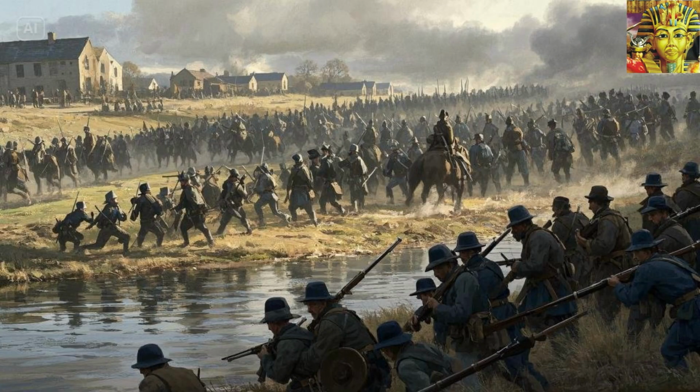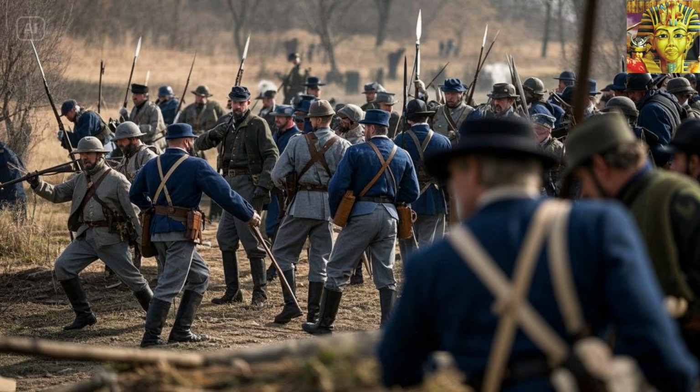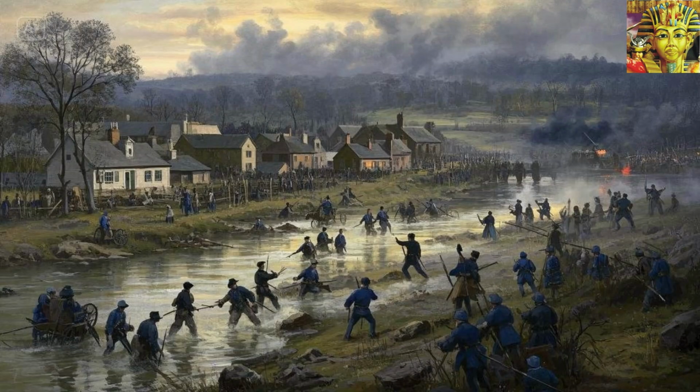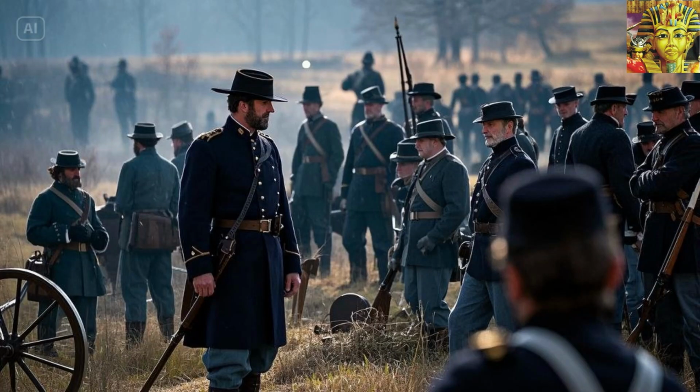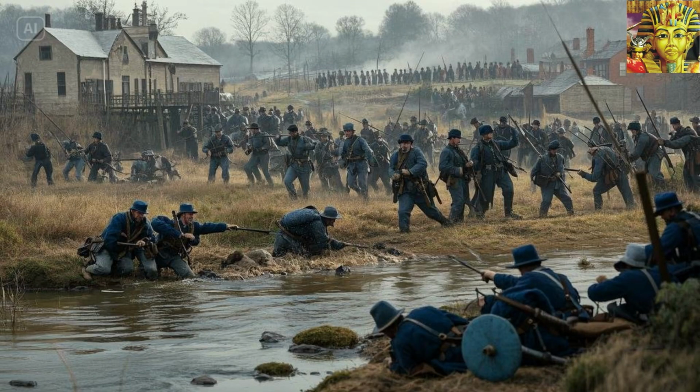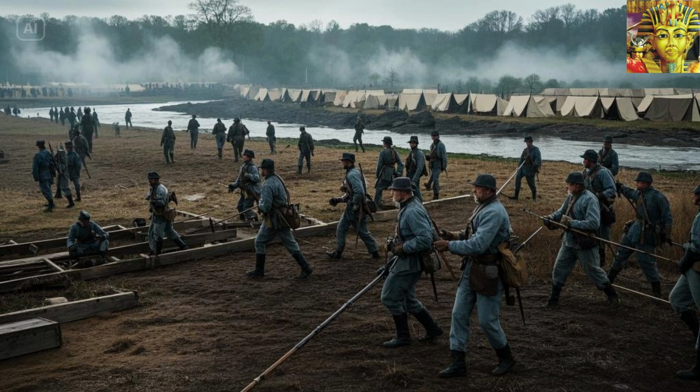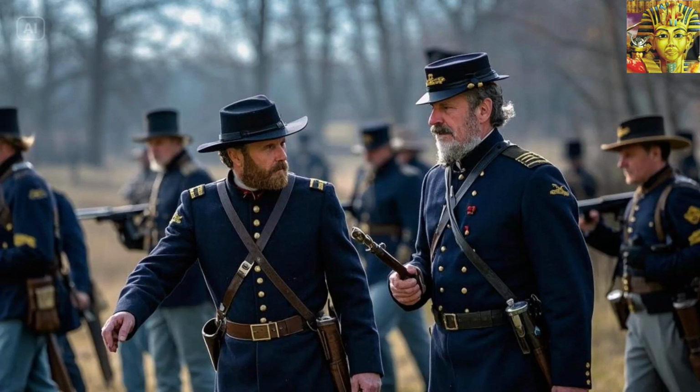The tactics employed by both sides at Fredericksburg had profound implications for the conduct of the Civil War. The Union's failure to achieve a decisive victory at Fredericksburg underscored the challenges of overcoming well-prepared defensive positions and highlighted the need for more sophisticated tactical approaches in future operations. For the Confederacy, the successful defense of Fredericksburg bolstered morale and reinforced the effectiveness of Lee's defensive strategy, setting the stage for further Confederate successes in the Eastern Theater.